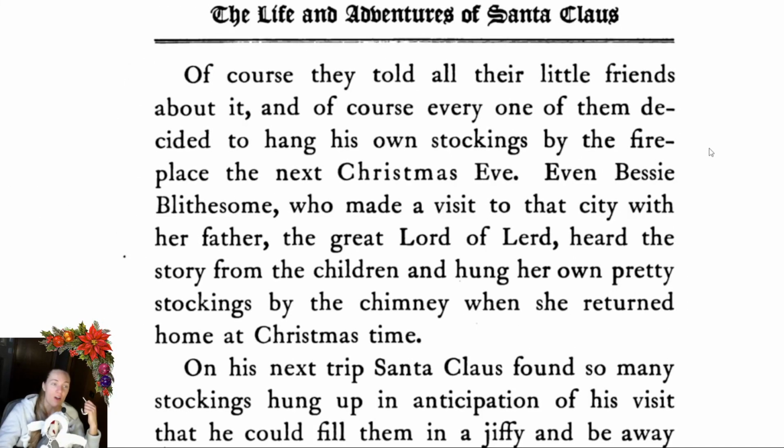Of course, they told all their little friends about it, and of course, every one of them decided to hang his own stockings by the fireplace the next Christmas Eve. Even Bessie Blithesome, who made a visit to that city with her father, the great Lord of Lurd, heard the story from the children and hung her own pretty stockings by the chimney when she returned home at Christmas time.